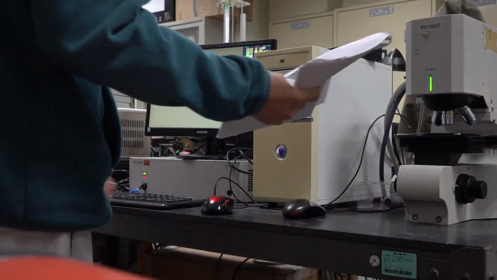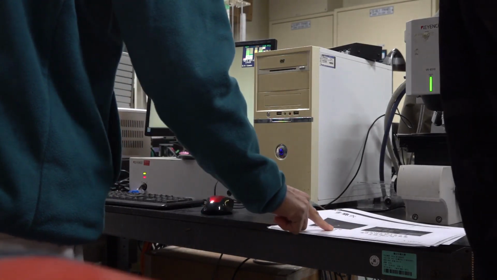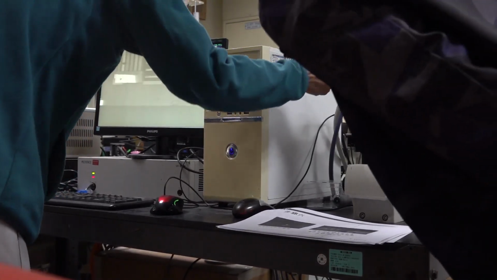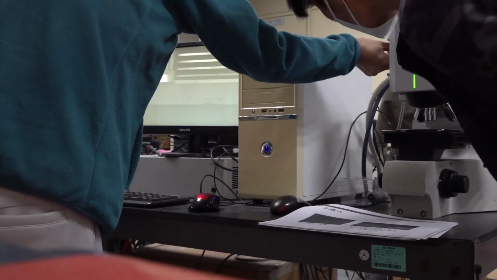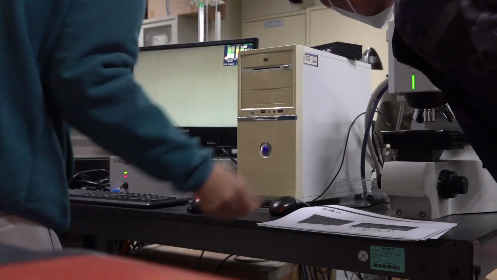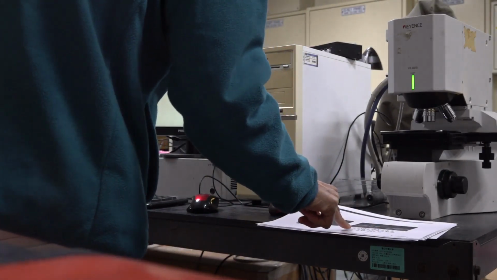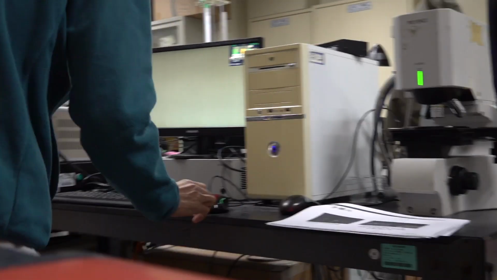Okay, after step 5, we push start. Then we turn off the laser light. Laser light is here. So this is laser light on. Then laser light off here, off. Then we adjust offset to make sure the yellow light is between 30 and 40.